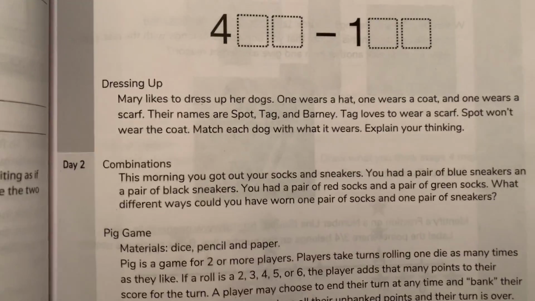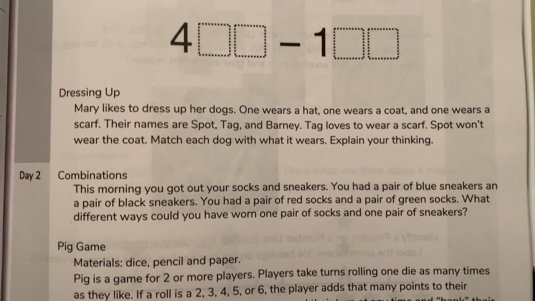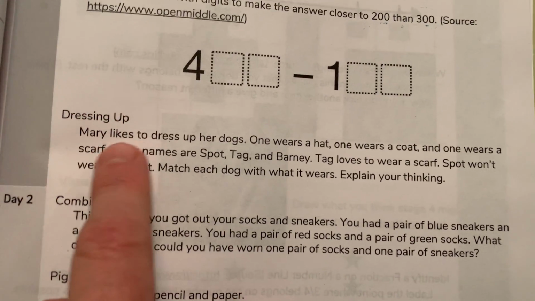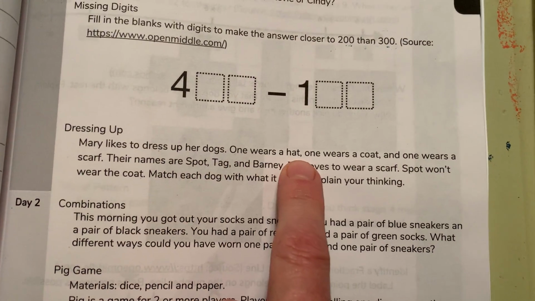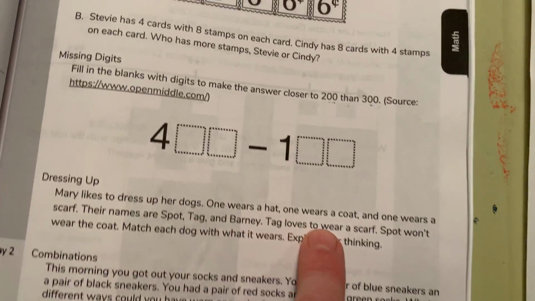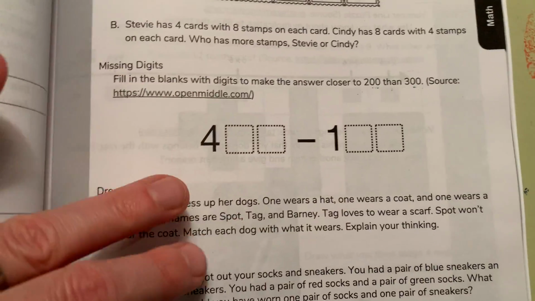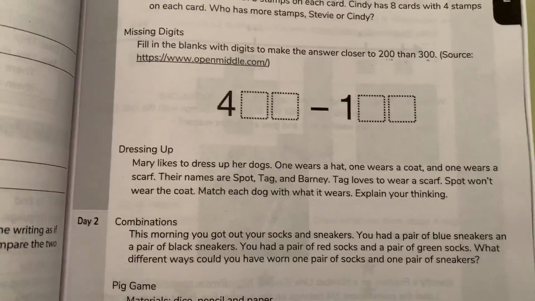Looking through the rest of the assignment, this is a logic question. There's no adding and subtracting or anything like that. You have to actually put together the clues about how Mary likes to dress up her dogs. One wears a hat, one wears a coat, and one wears a scarf. Their names are Spot, Tag, and Barney. So you've got 3 dogs, and they give you some clues about what they're going to wear.